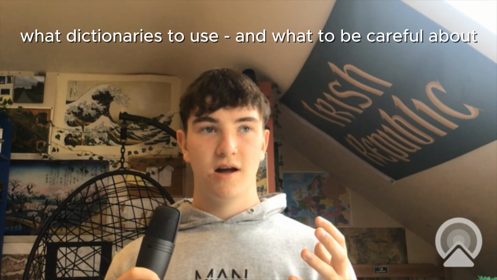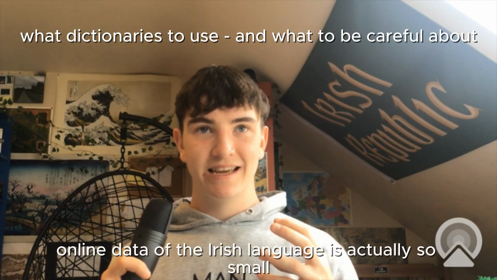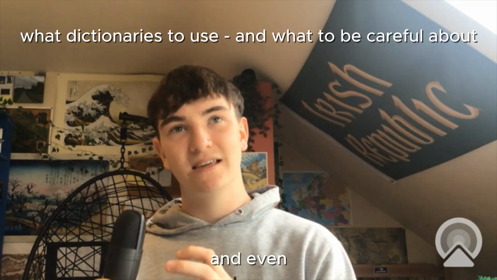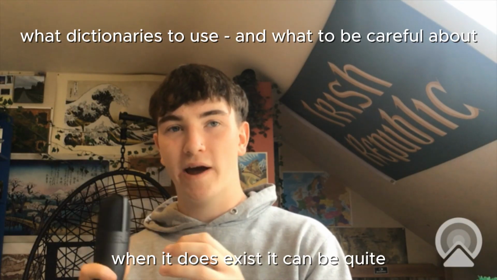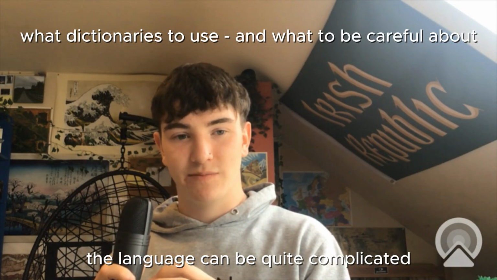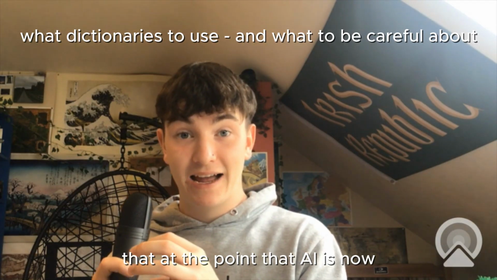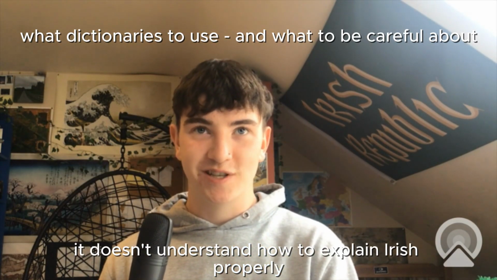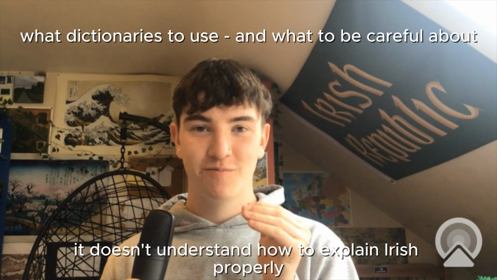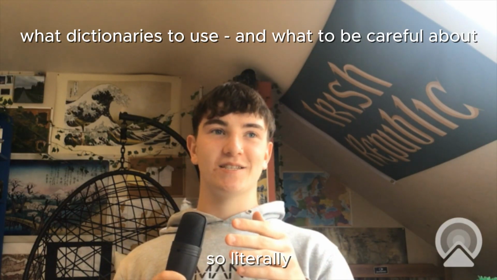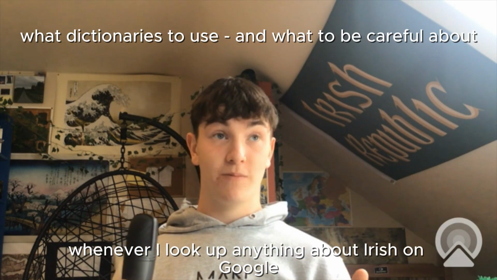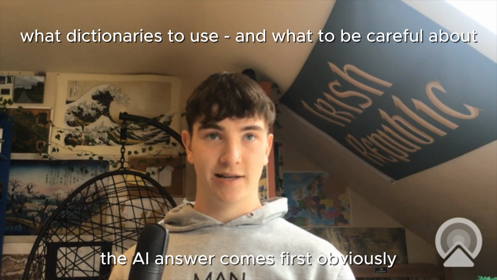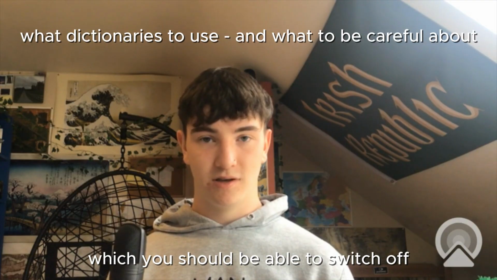But the online data of the Irish language is actually so small, and even when it does exist the language can be quite complicated, that at the point that AI is now, it doesn't understand how to explain Irish properly. Whenever I look up anything about Irish on Google, the AI answer comes first, which you should be able to switch off.